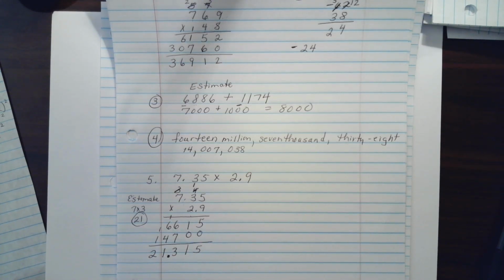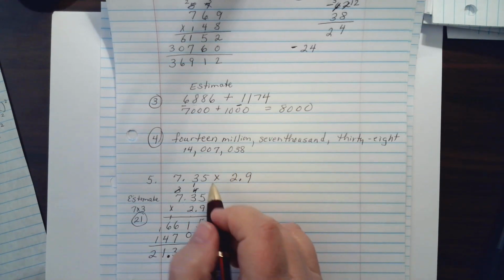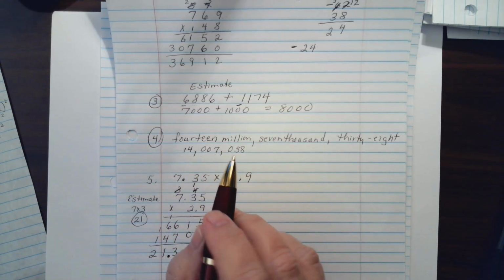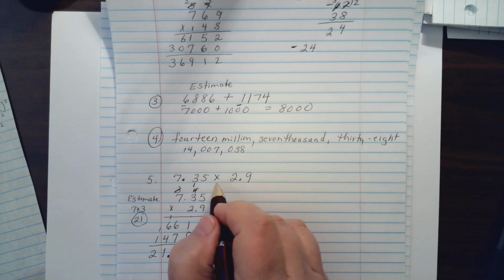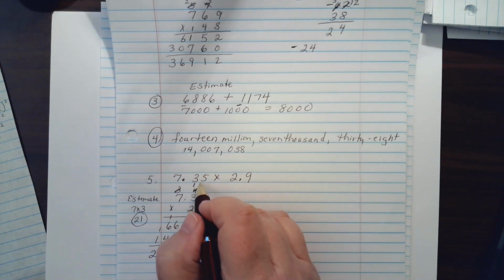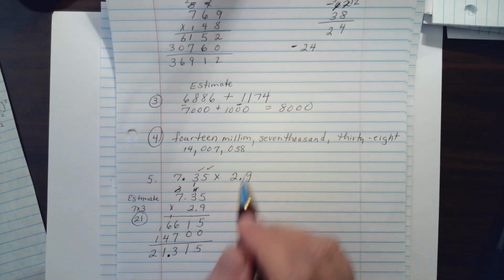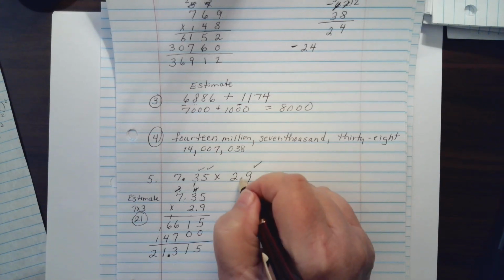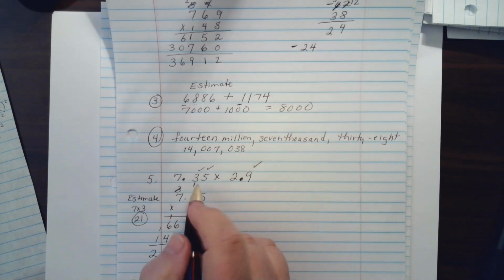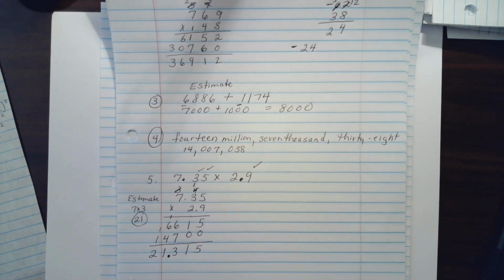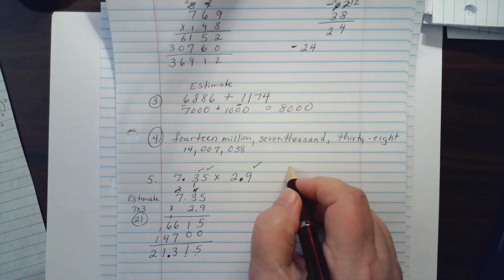But here's the rule. You look at the problem and you count how many digits are to the right of the decimal point. And I see 1, 2, 3. You look at the whole problem. There's 2 there and 1 there. That's 3. So your answer should have 3 numbers to the right of the decimal. 1, 2, 3. But this estimation surely does help with that.